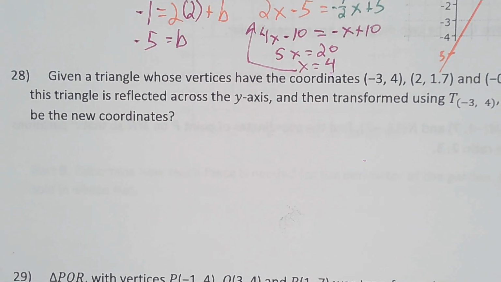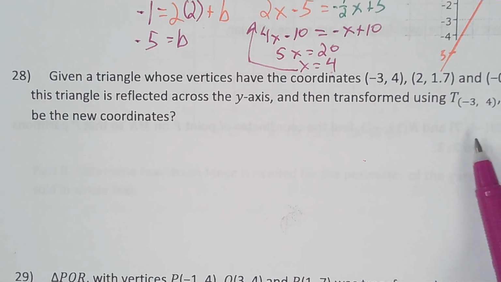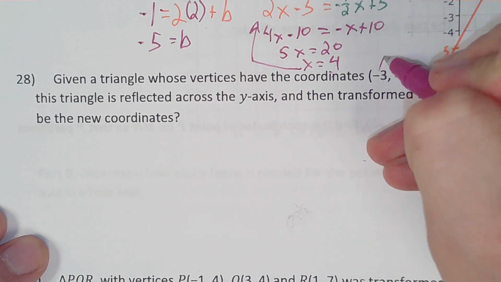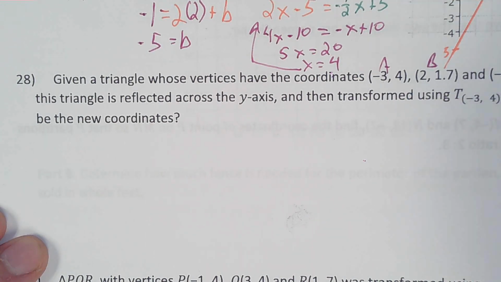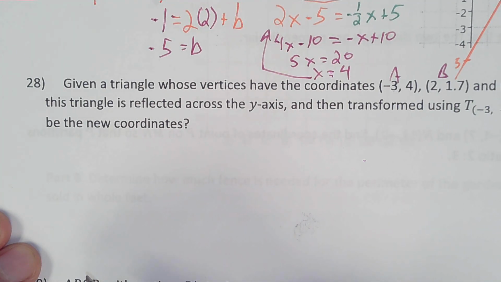Given a triangle whose vertices are given, reflected across and then transformed, what would be the new coordinates? Okay, so let's call these A, B, and C. I have time for this one.